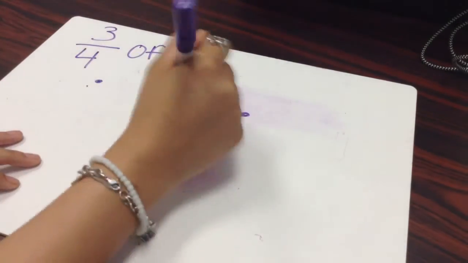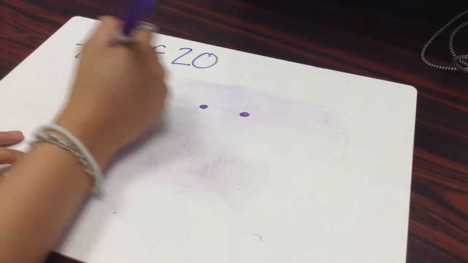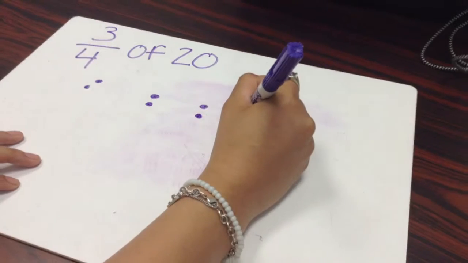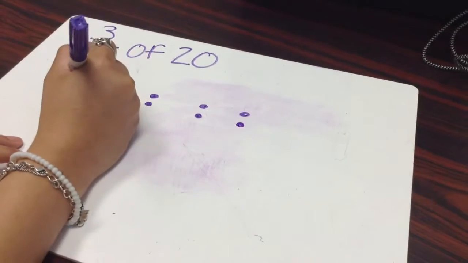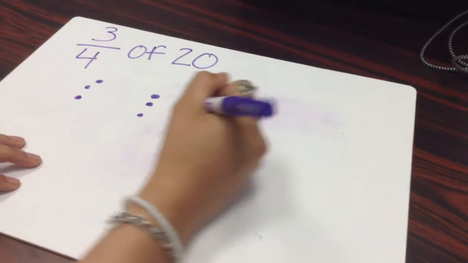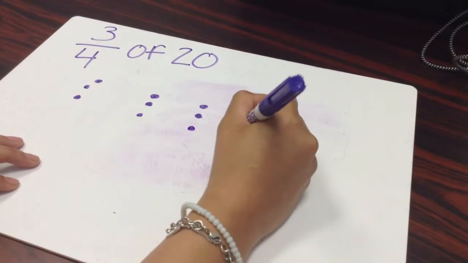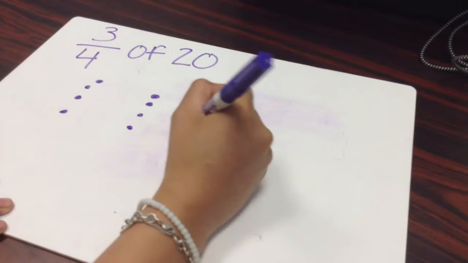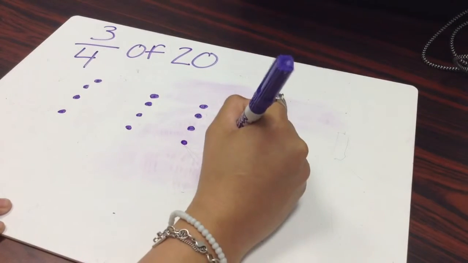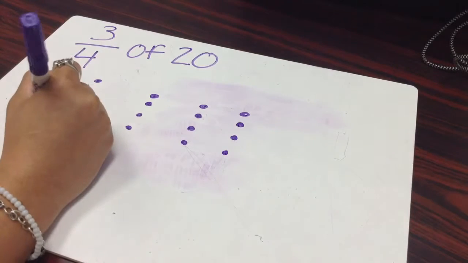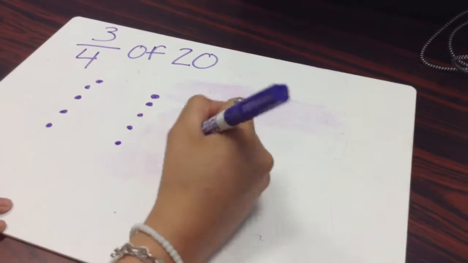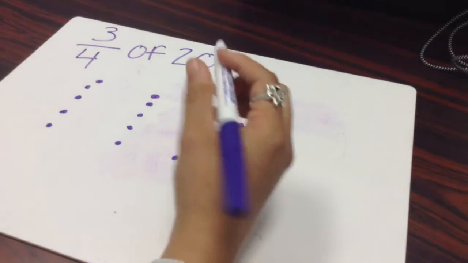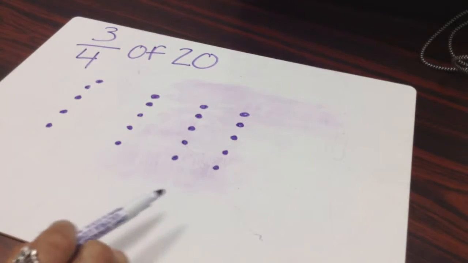So we have 4, and then 5, 6, 7, 8, 9, 10, 11, 12, 13, 14, 15, 16, 17, 18, 19, 20. So now we have our 4 groups with a total of 20.